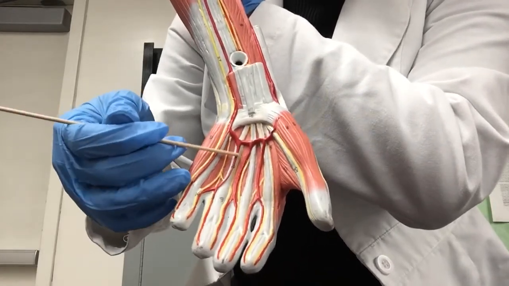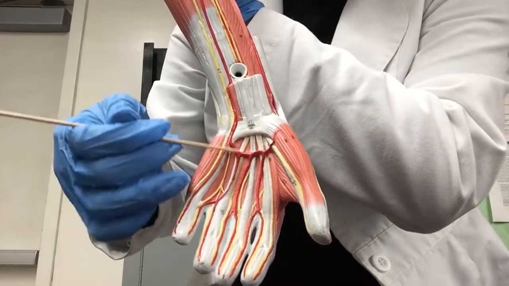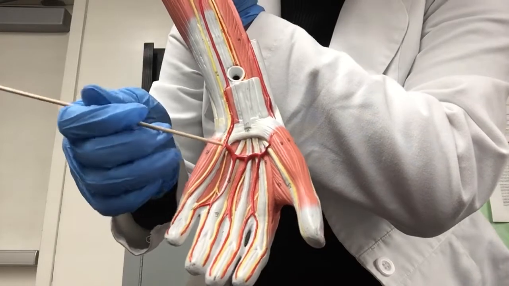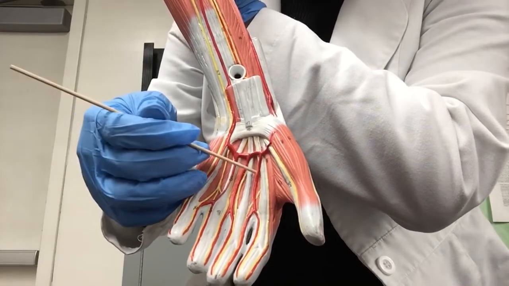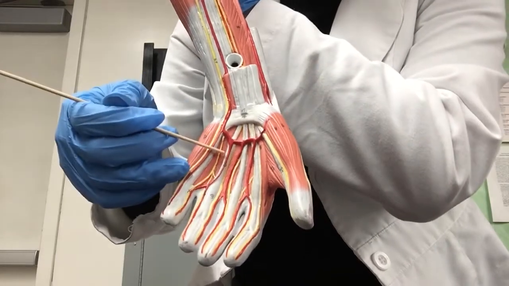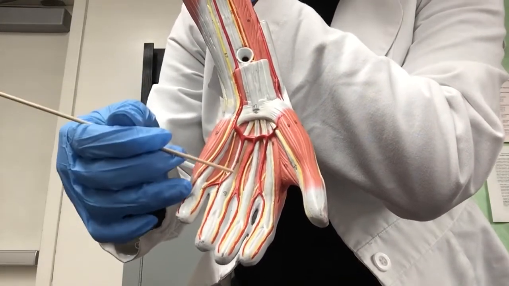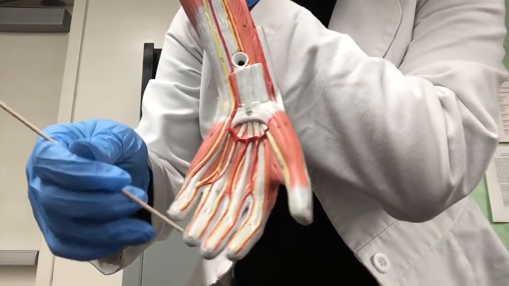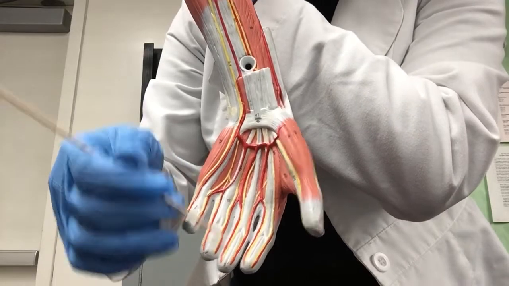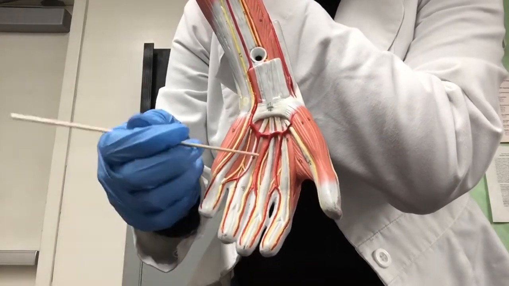And then we have blood vessels radiating from this palmar arch, and those are called common palmar digital arteries. And then common palmar digital arteries split into these that are proper palmar digital arteries, right?